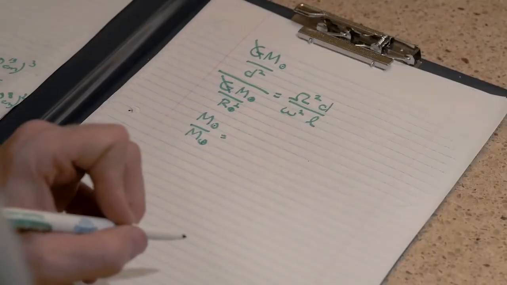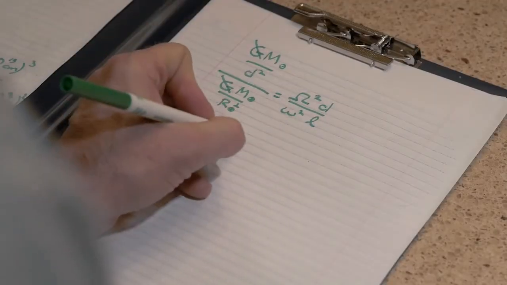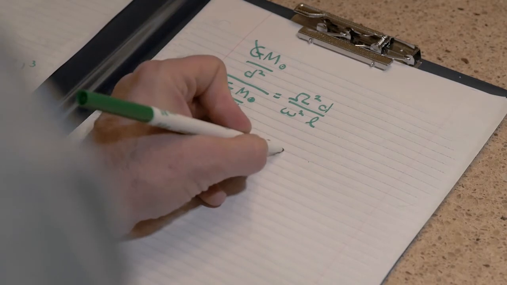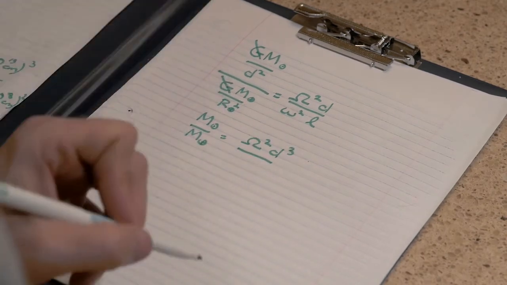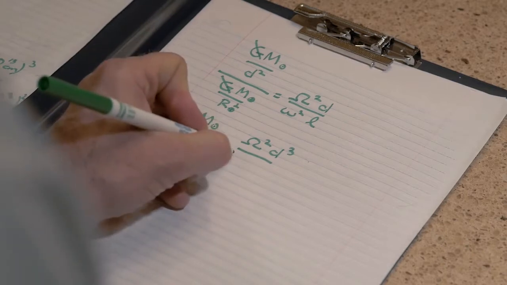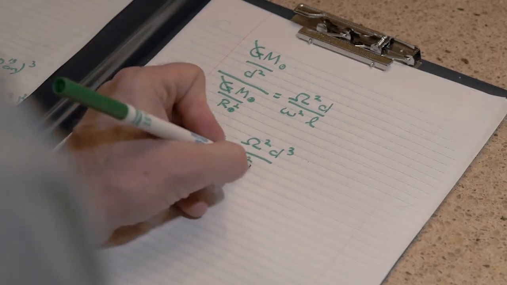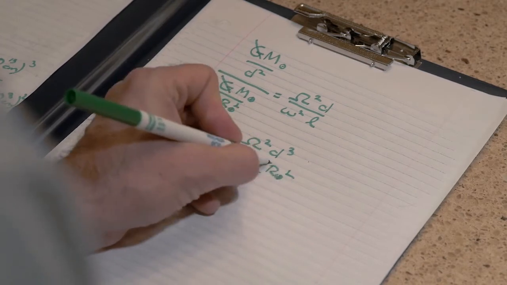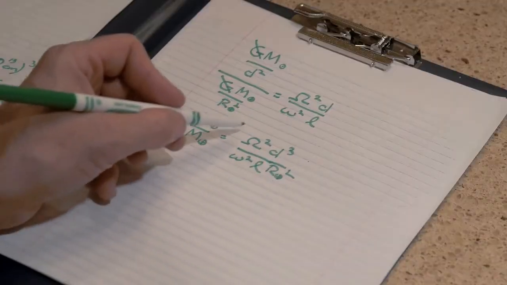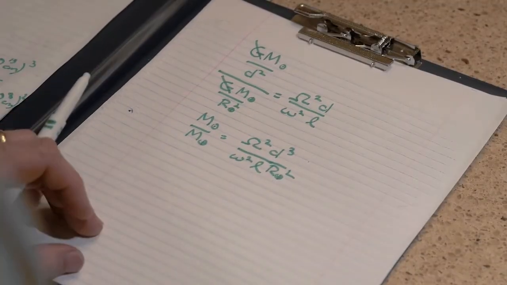So now I have the rate that the Earth goes around the Sun squared times the distance to the Sun cubed. And on the bottom, we have the rate of the swing squared times the length of the swing times the radius of the Earth squared. So now we can just focus on what we need to do. So Newton's constant of gravity disappeared from there. So now we have to think about what these different numbers are, what these different values are.